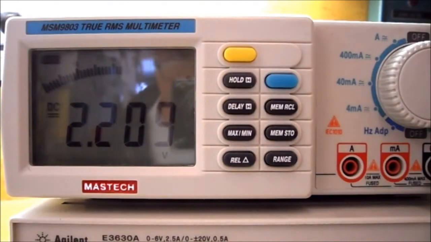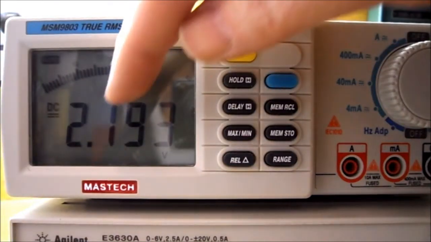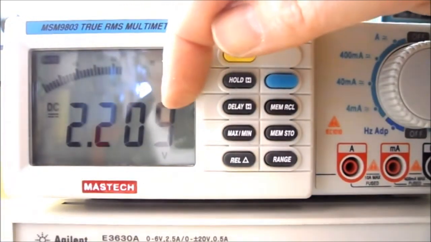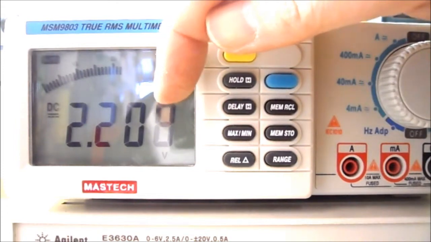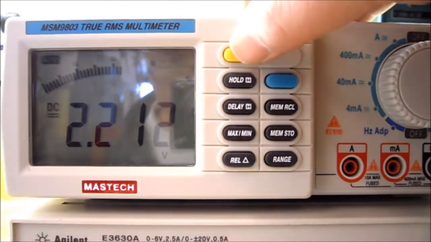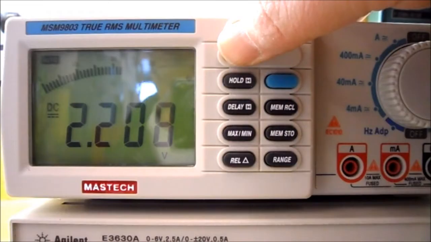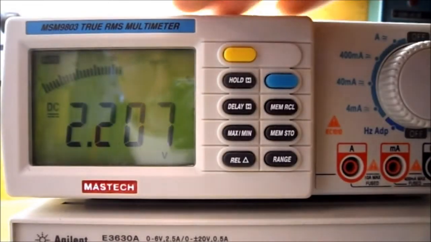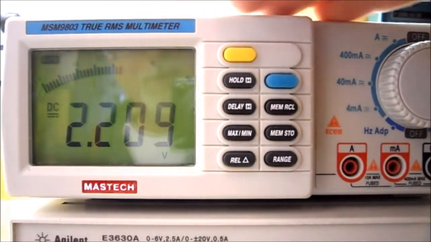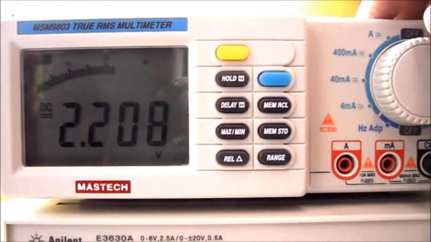Now, because our meter is auto-ranging, it automatically puts the most precise number down for us. If you can't see your display, the yellow button will turn on the backlighting. So now you can see it's got a slight green glow to it. Now what the lab asks you to do is put it on manual range, and they want you to use the 40 volt full scale range.